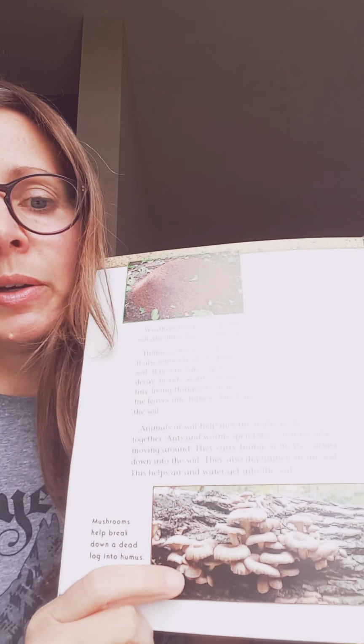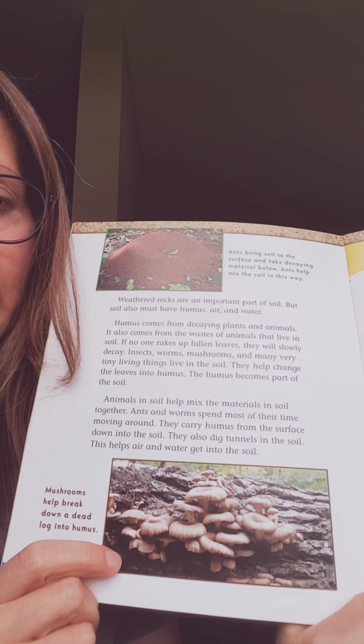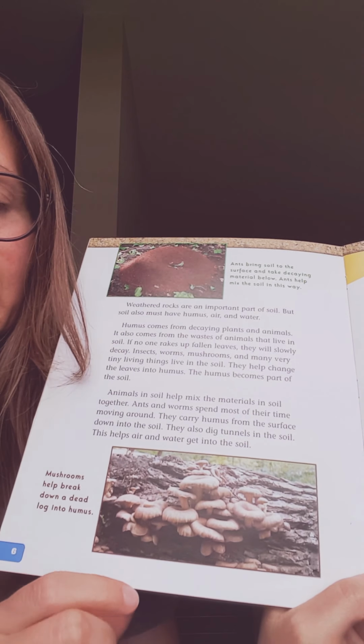So we learned in our food webs and in our food chains, everything plays a role. The worms and the ants are very important to help plants grow. They make their little tunnels, and the rainwater can come in more easily and get to all the plant roots. So they play a big, important role. And here's a picture of our decomposers, just like we learned. They help break down decaying things and turn them into part of the soil.